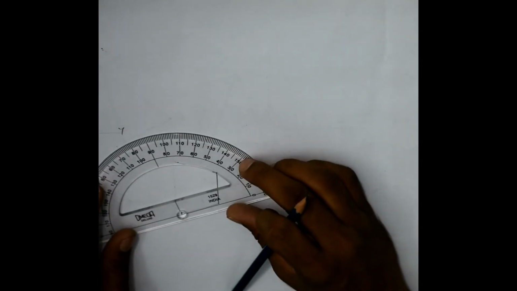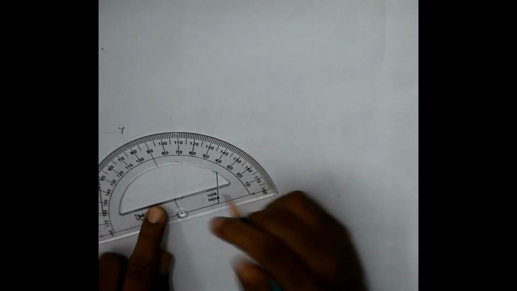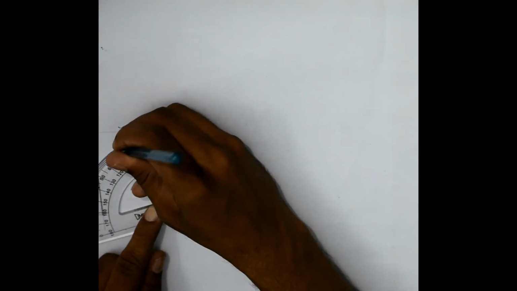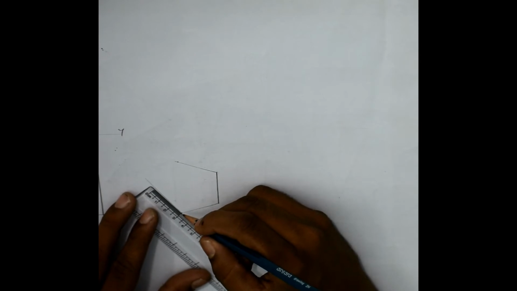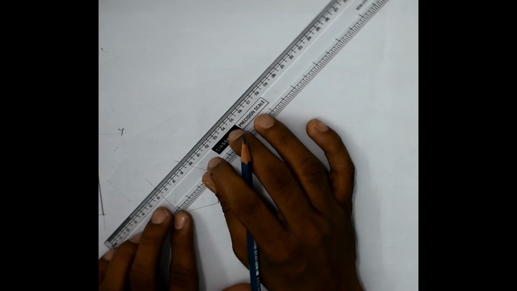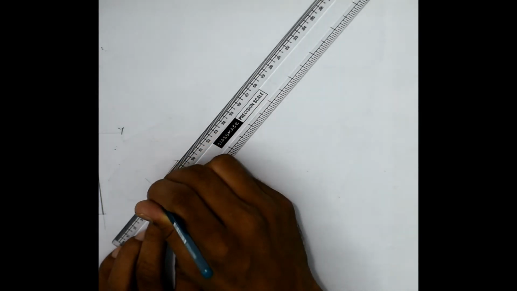And this length is 30. One more angle, keeping the protractor in this fashion at the end of this point, and 72 degree is here. Again this is 30. So this completes our top view.